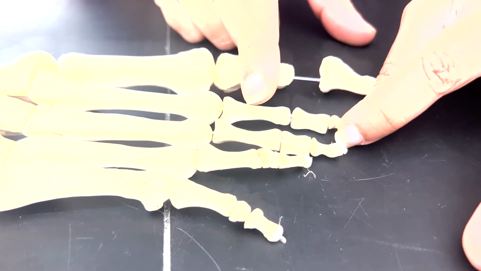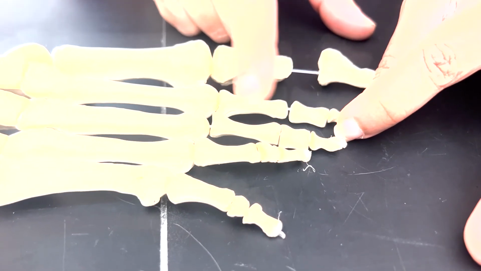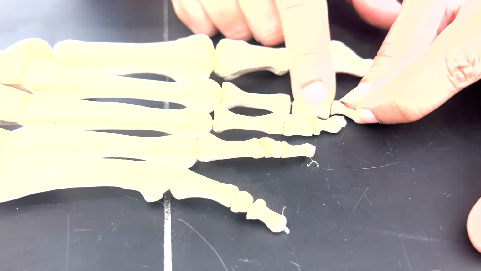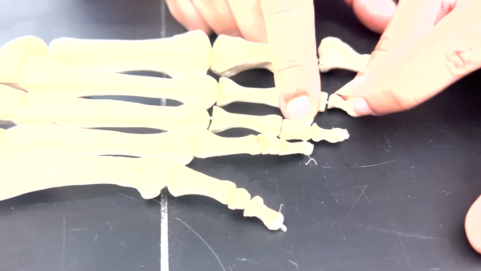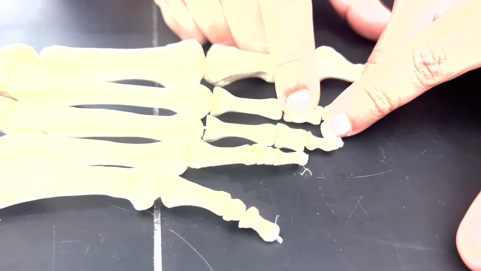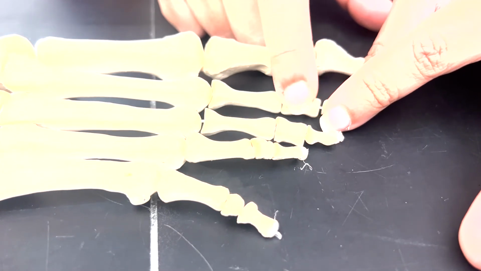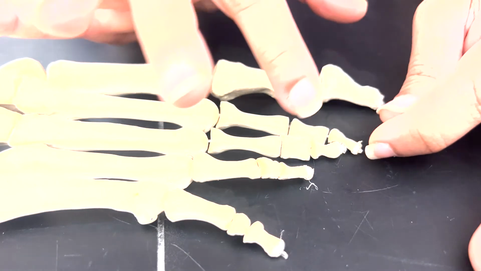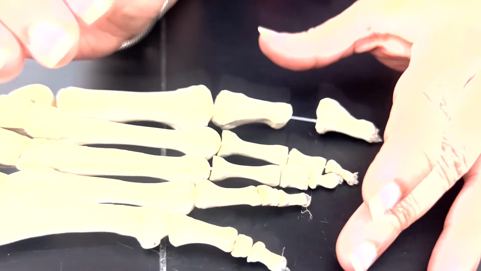Now, this is your proximal phalanx, this is distal, and this right here is your middle phalanx. And all these are your toes.